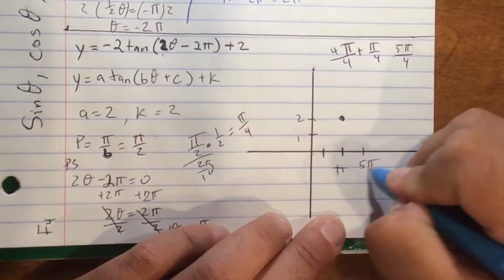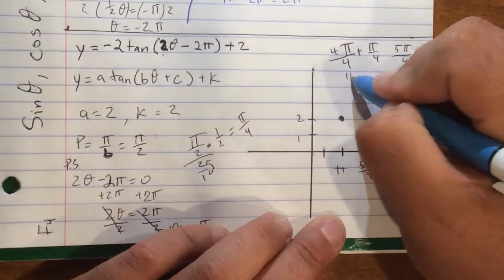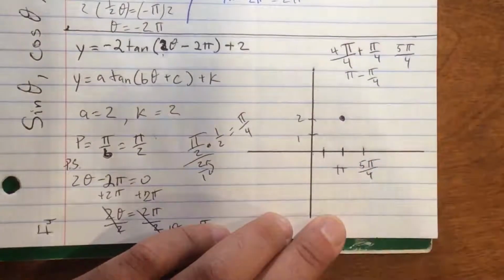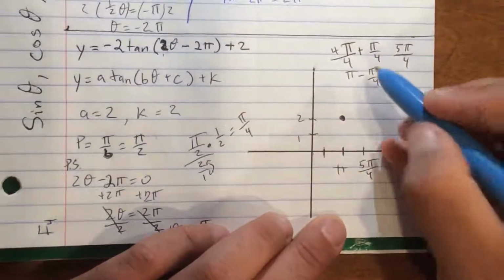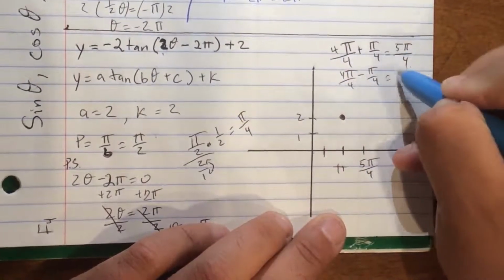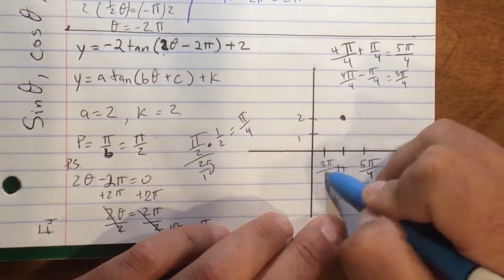If we subtract, we have pi minus pi over 4, same thing with 4 over 4, and this ends up being 3 pi over 4.